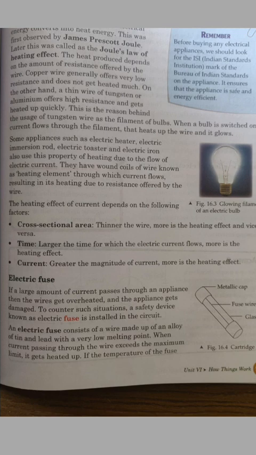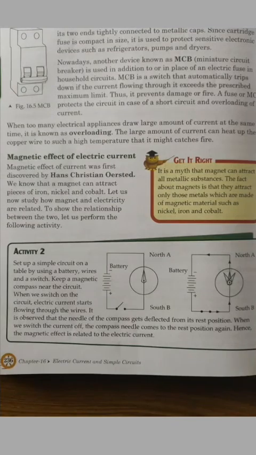So what happens exactly is, there is a maximum prescribed value of current for various devices, but due to certain reasons, if the value of current exceeds that limit, this wire will also get heated up and melt, thereby preventing the current from getting inside your various devices, right? So a fuse is basically a simple wire made of a material having a very low melting point.